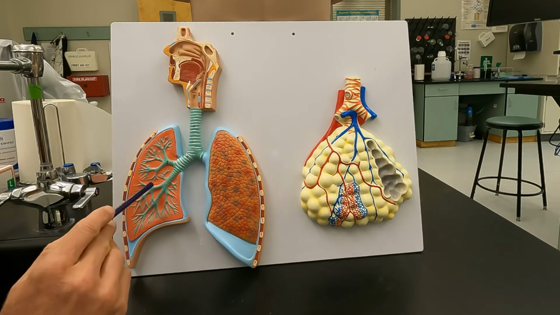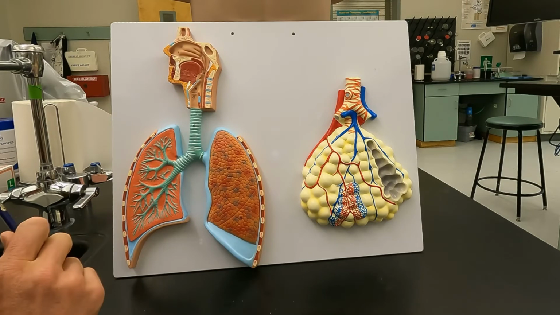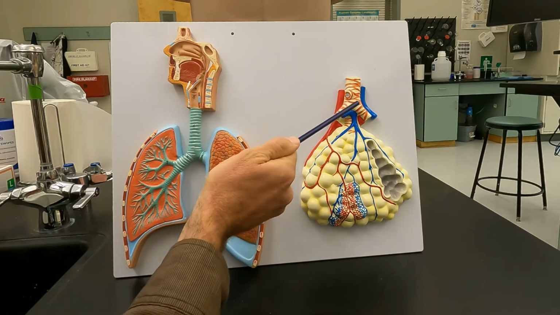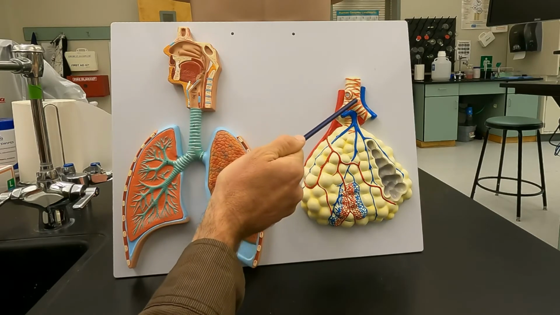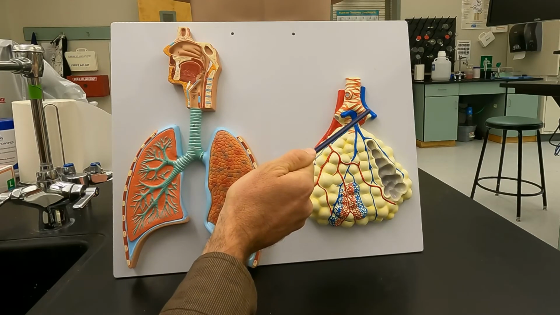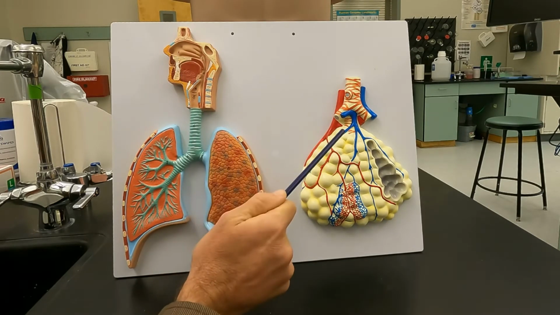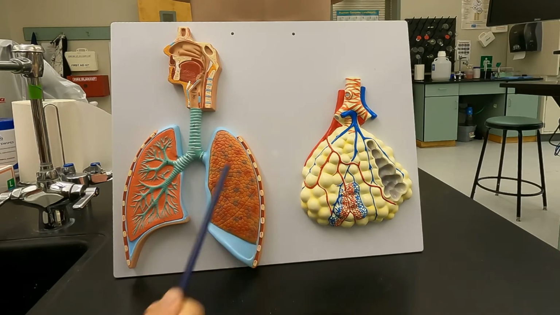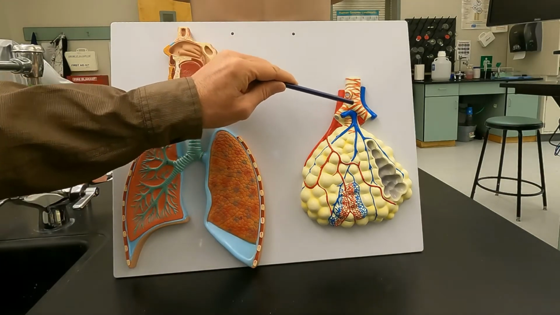So at the end of the respiratory tree, we finally get to the microscopic level. And this is the microscopic level right here. Does anybody know the name of the tubes that are microscopic? They're less than 1 millimeter in diameter and they're going to feed the alveoli, these air sacs. They're the bronchioles. Okay, so these are the bronchioles right here.